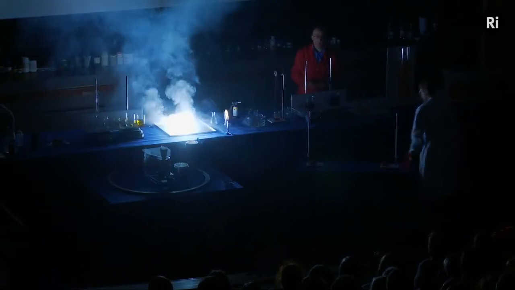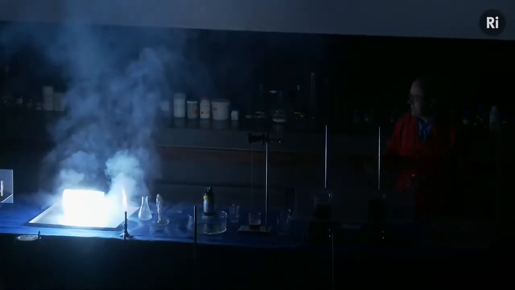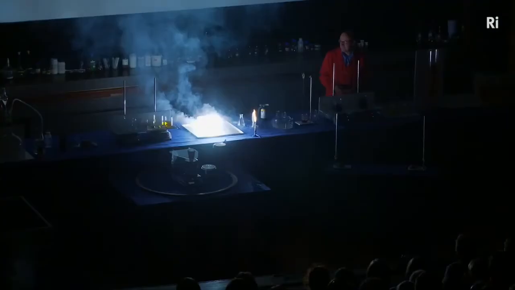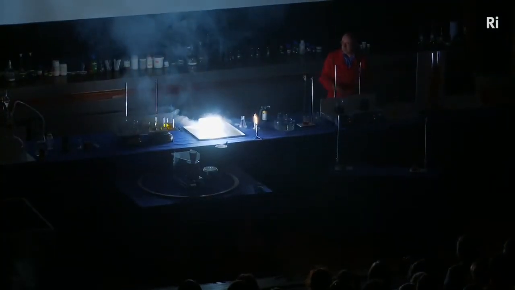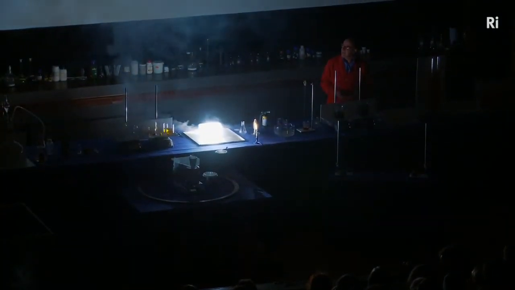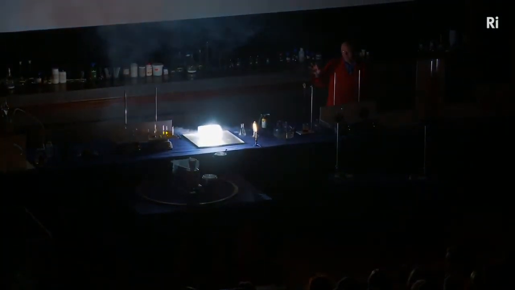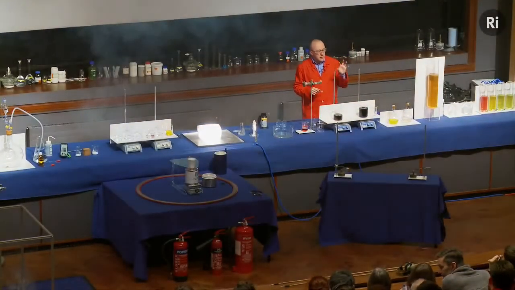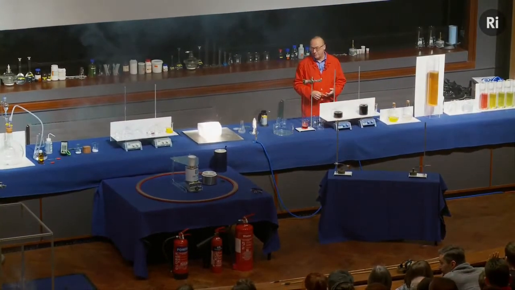The white smoke you see is magnesium oxide. This is the sort of stuff that's used in indigestion tablets, that kind of thing. I wouldn't recommend that for dealing with indigestion. So the magnesium combines with the carbon dioxide to make magnesium oxide and carbon. Thank you.